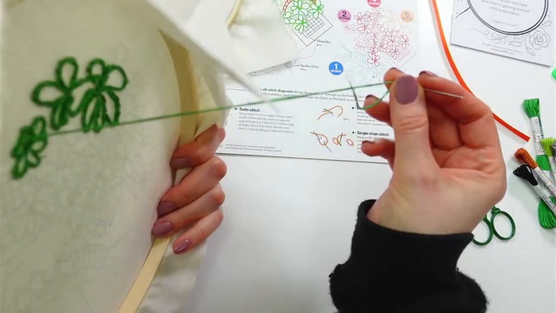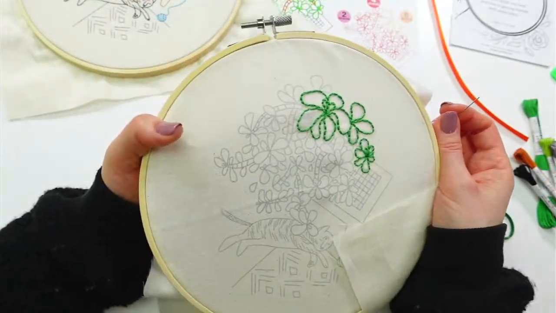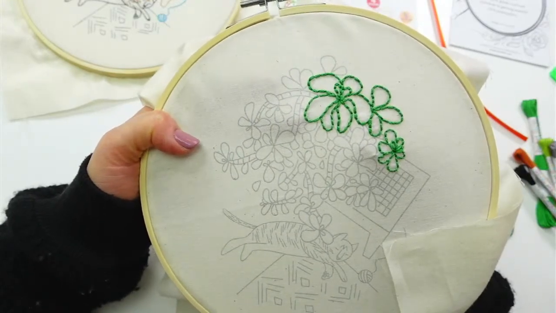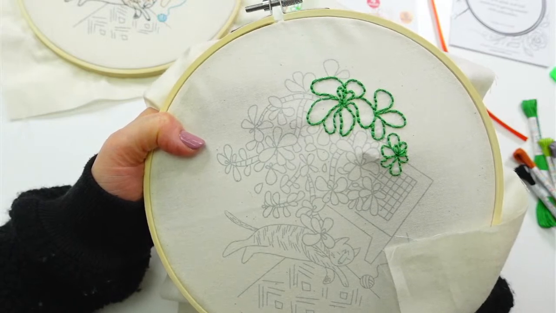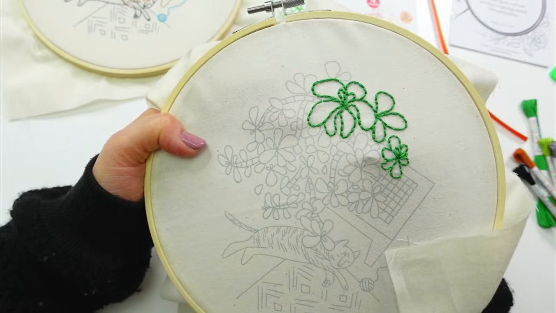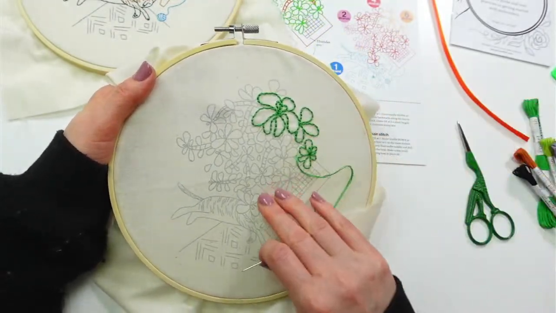We have a little bit of thread left on here, so I think I'll just come up right here. We'll start this leaf here, and I think we'll finish that up tomorrow.